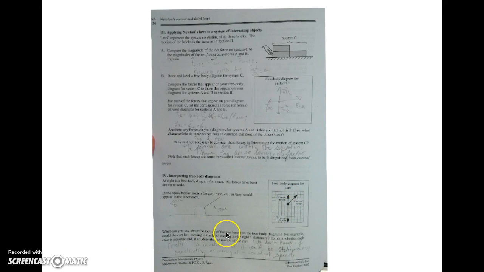Now, what can you say about the motion of the cart based on the free body diagram? For example, could the cart be moving to the left, moving to the right, stationary, etc.? So in this scenario, the big question is, is there any friction? That's really what will dictate this, and what's the coefficient of friction? So let's say there is no friction. The cart would definitely be accelerating to the right.